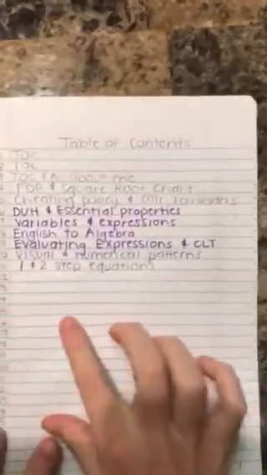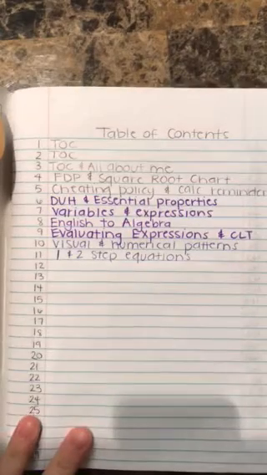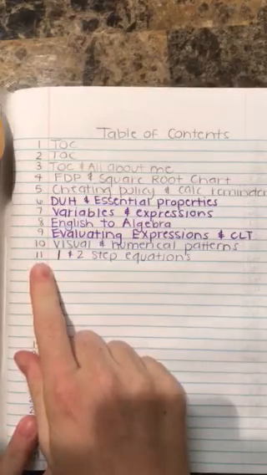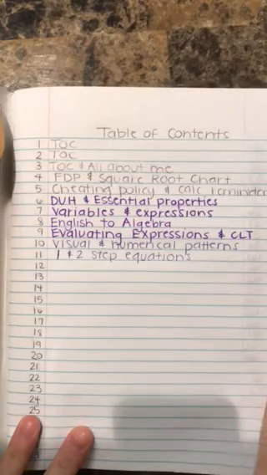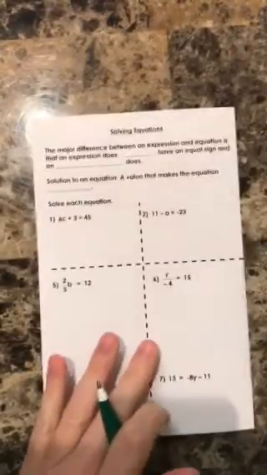All right, guys, today we are talking about 1 and 2 step equations. First thing I want you to do is open up your ISN and in your table of contents title it 1 and 2 step equations. And then we will go ahead and get started.